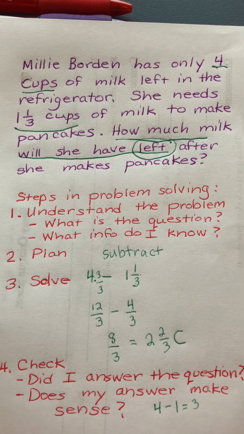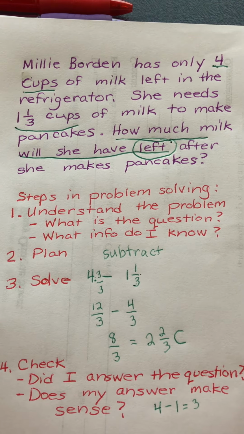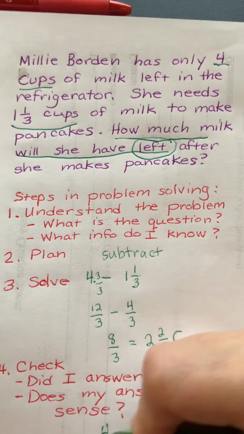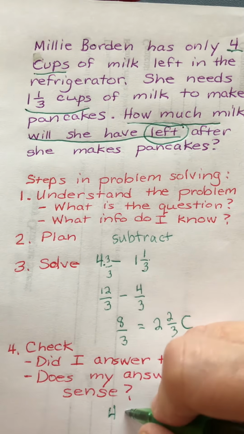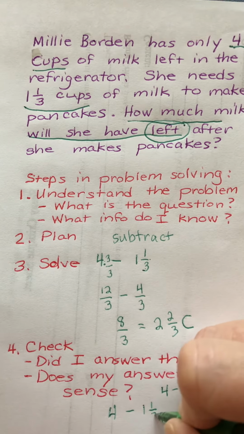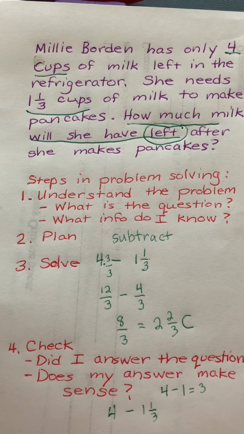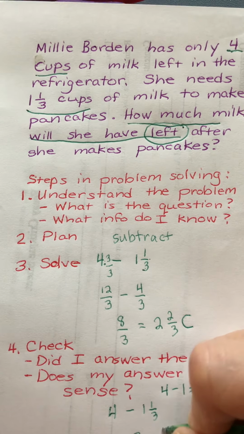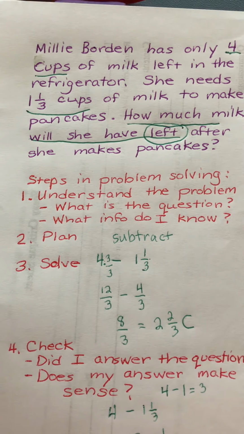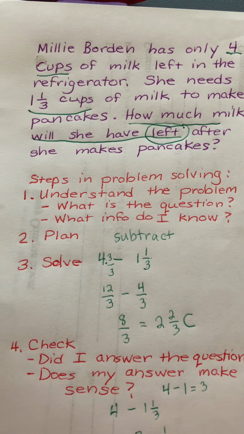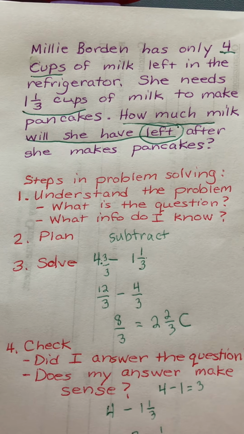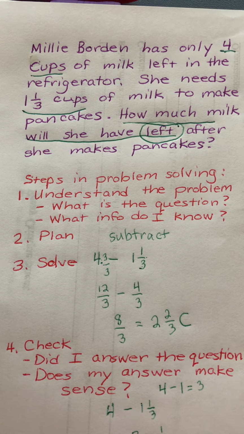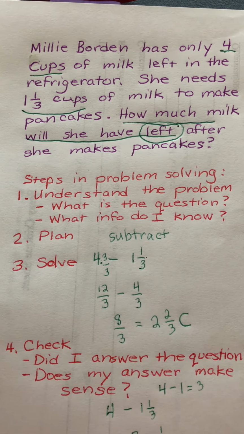Another way I could think about it is if I did 4 minus 1 1/3. Well, if I subtracted 1 first, 4 minus 1 would give me 3. But then I need to subtract the 1/3. Now, if you think about that, that's going to leave me 2. And if I took 1/3 away from 3, I'd have 2 2/3 left. So yes, my answer makes sense.